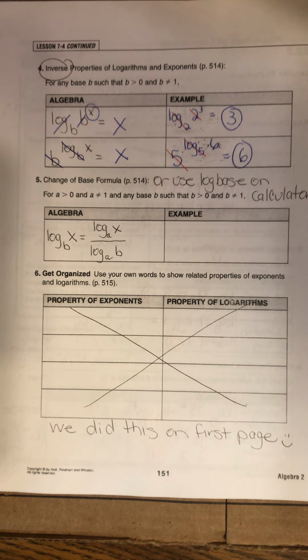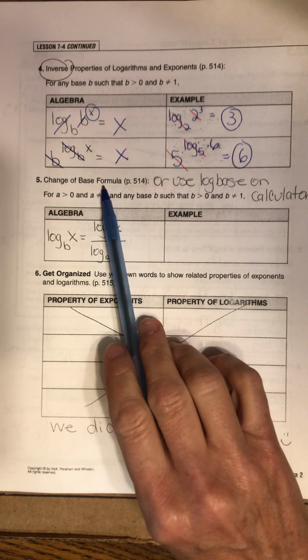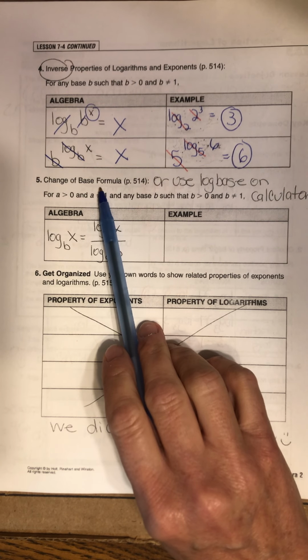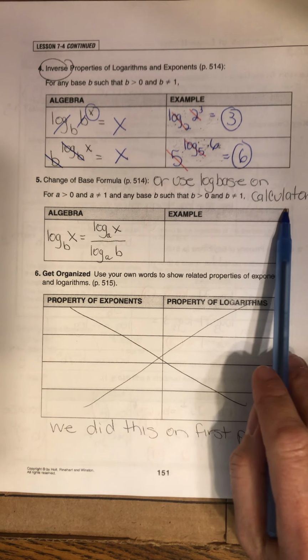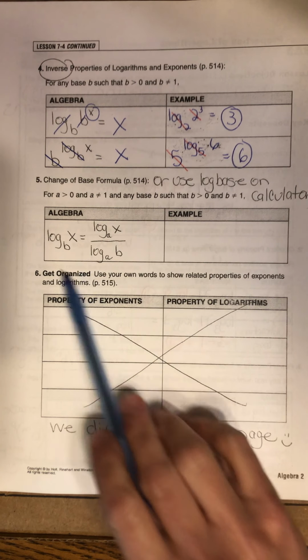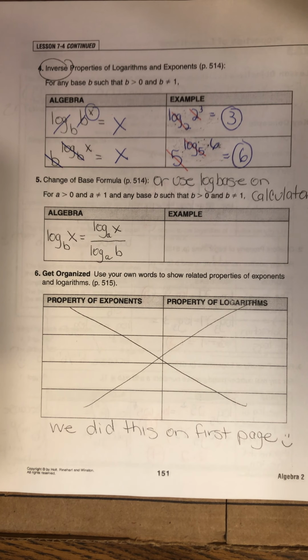Number 5, let's look at the change of base formula. We used to need this a lot more before we had log base on our calculator. So this is really just kind of for your information, but you may come across some problems that use the log base. So here's what I want you to know.